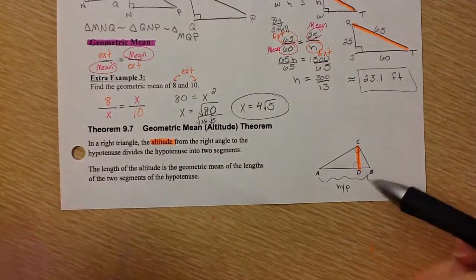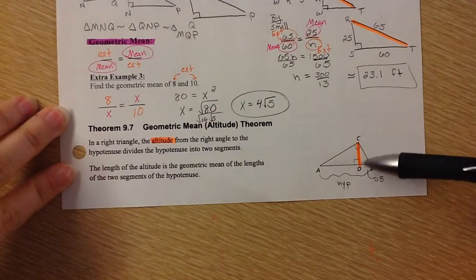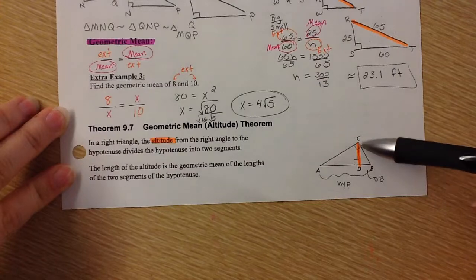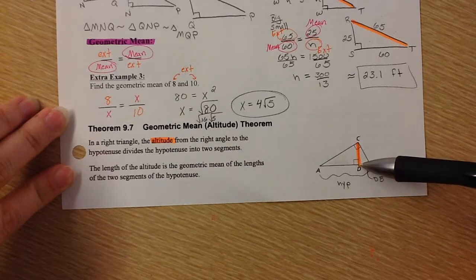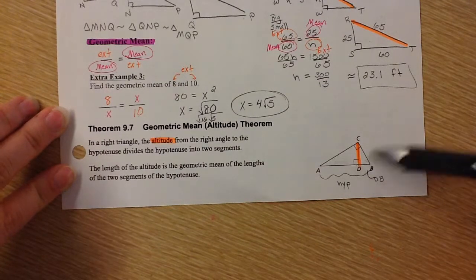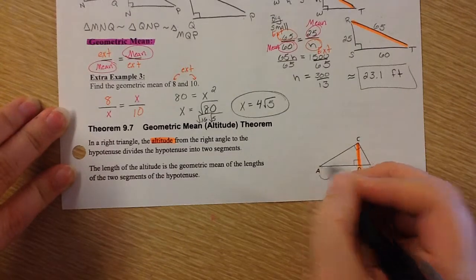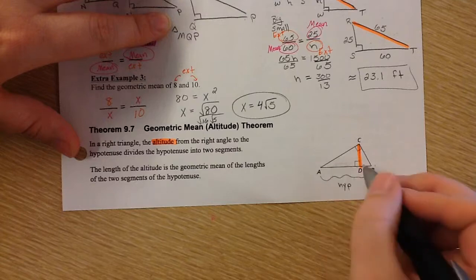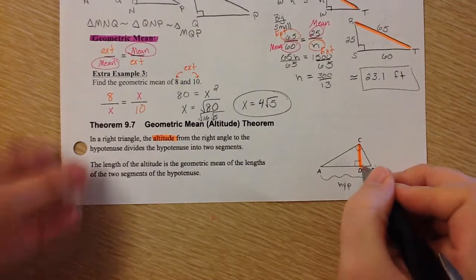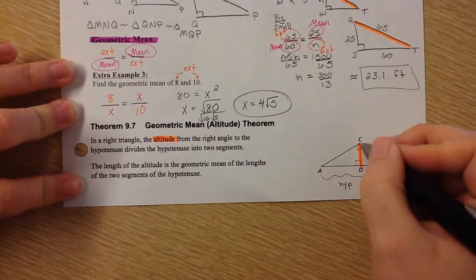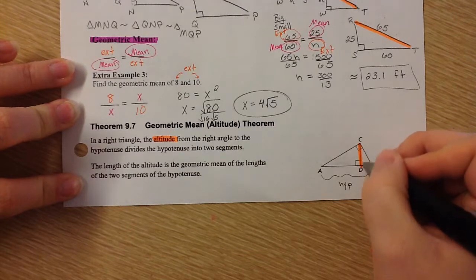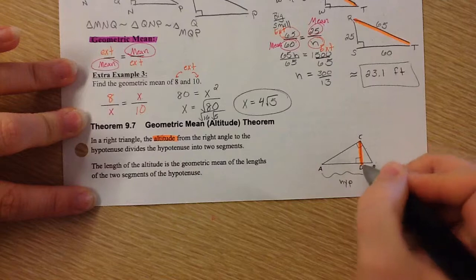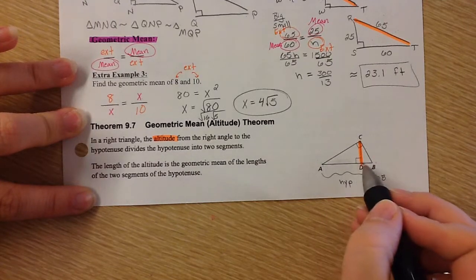Okay, so we're going back to talk about this altitude, this orange altitude drawn in. Here's the whole thing, my hypotenuse. But this altitude now divides this hypotenuse up into two pieces: the long piece that goes from A to D, and the shorter piece that goes from D to B. What's interesting is the length of this altitude. The length of my altitude from C to D is the geometric mean between these two pieces.